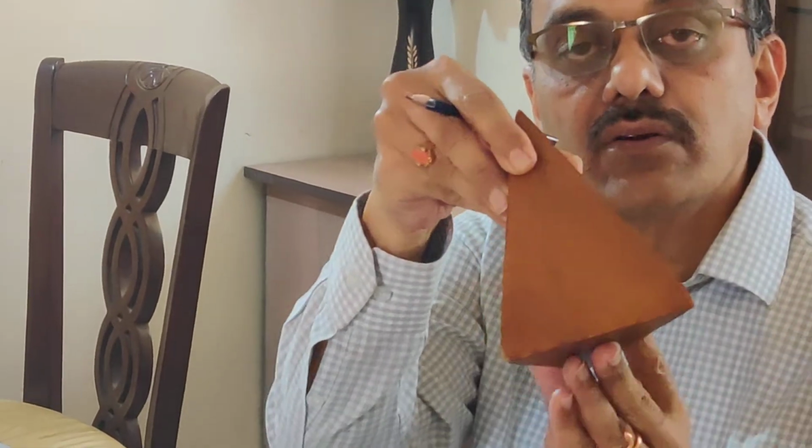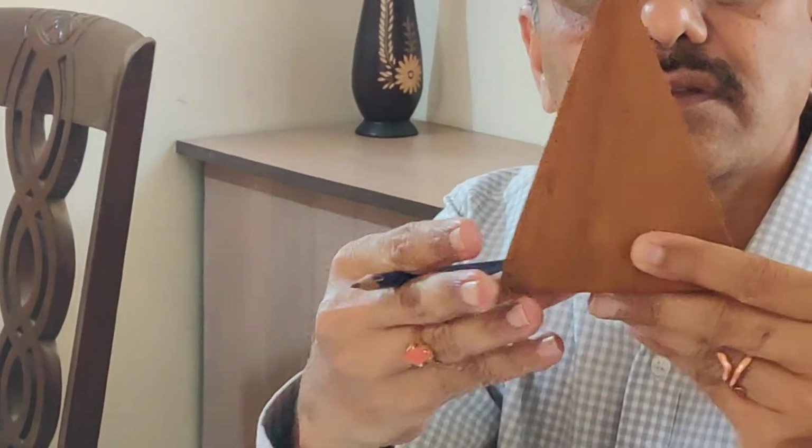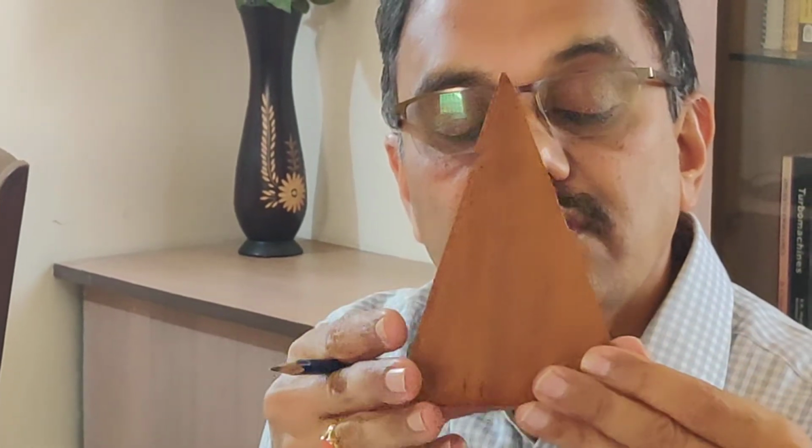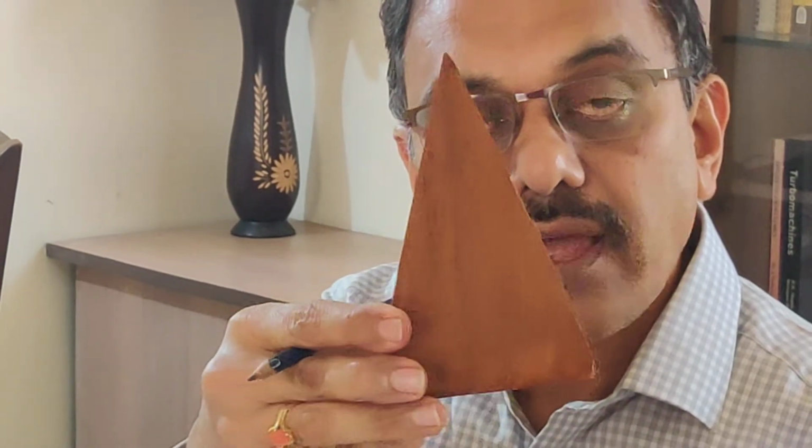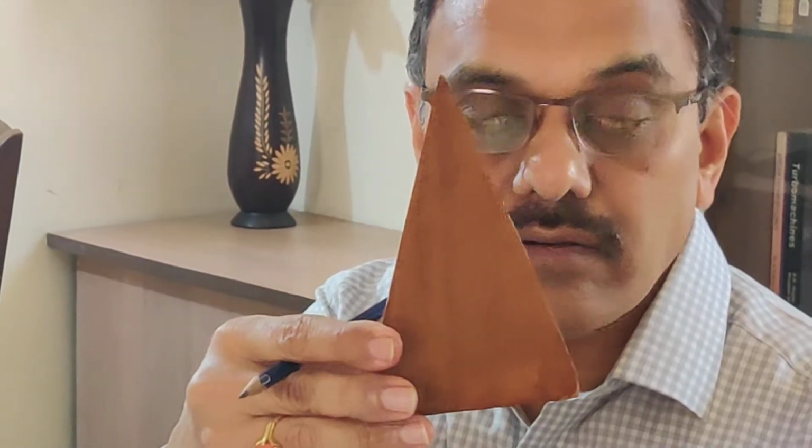This is a triangular pyramid. You can see the base. The base is a triangle and you have 3 lateral faces. All the 3 lateral faces are also triangles. This is in fact a triangular pyramid. Now what's the difference between a triangular pyramid and a tetrahedron?